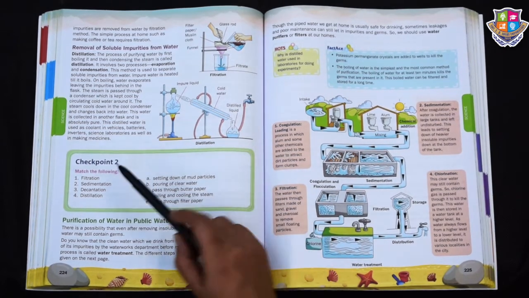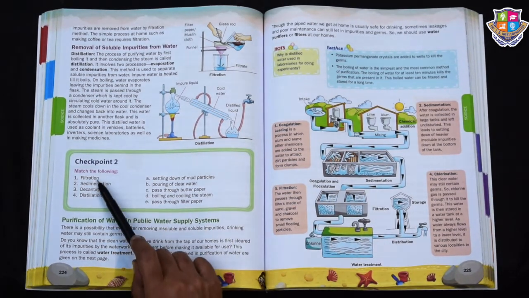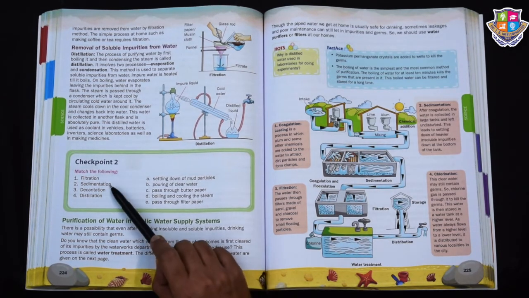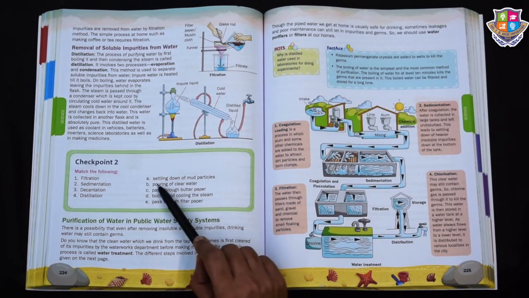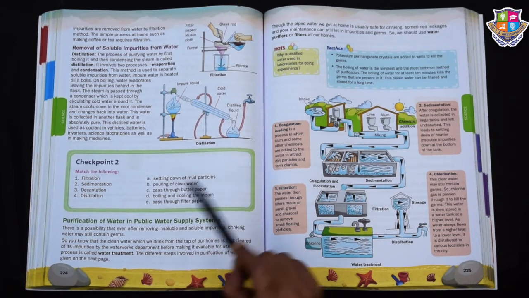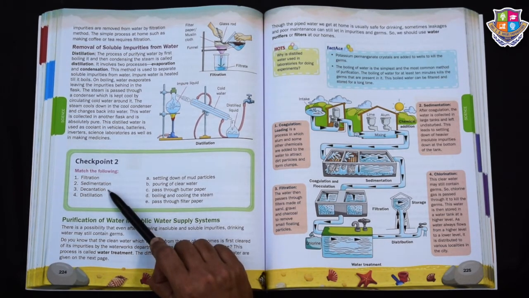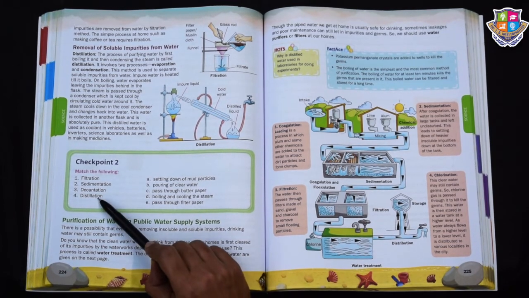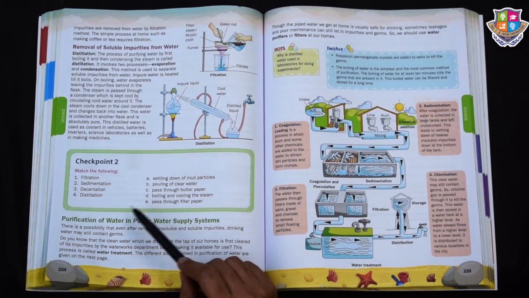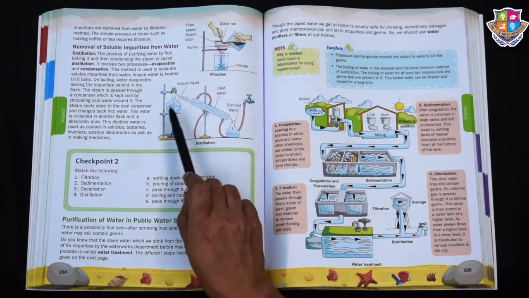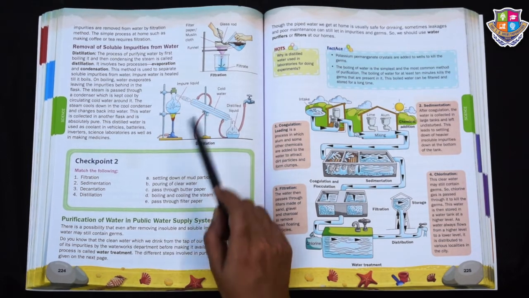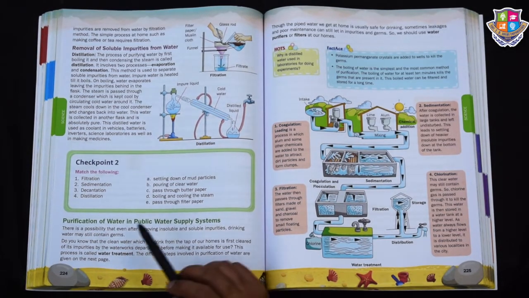Okay, so let us go through the checkpoint. Filtration: pass through filter paper. Quick, children. Sedimentation, what is it? Settling down of mud particles. Decantation, what is it? Pouring of clear water. Yes, very good. Now distillation, what is it? Boiling and then cooling. Boiling and then cooling of the steam. Very good, children. Now we'll come to a different part.